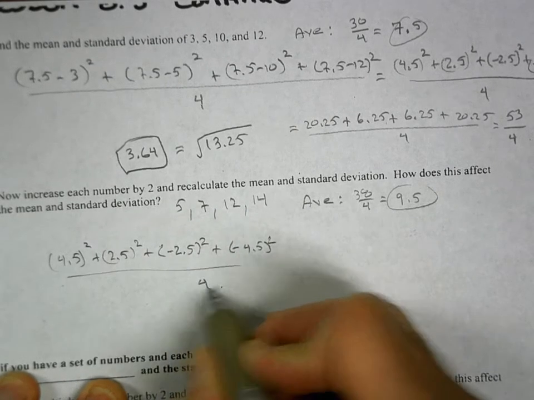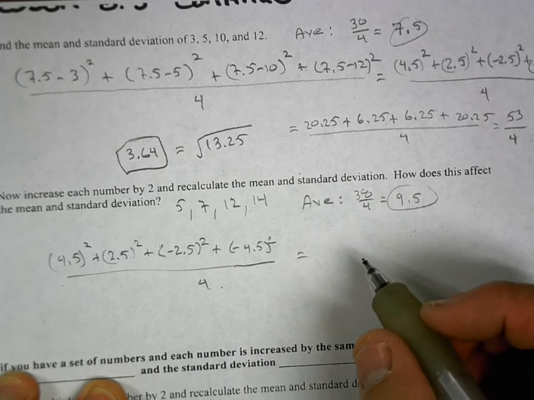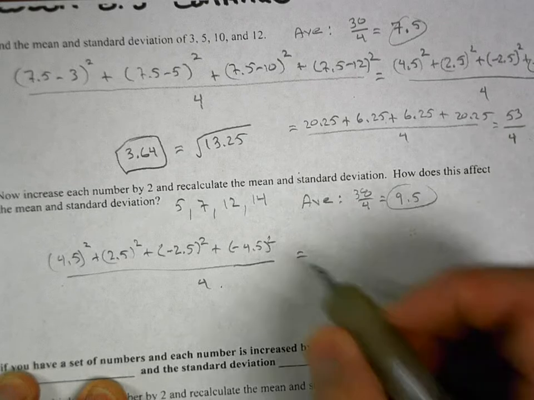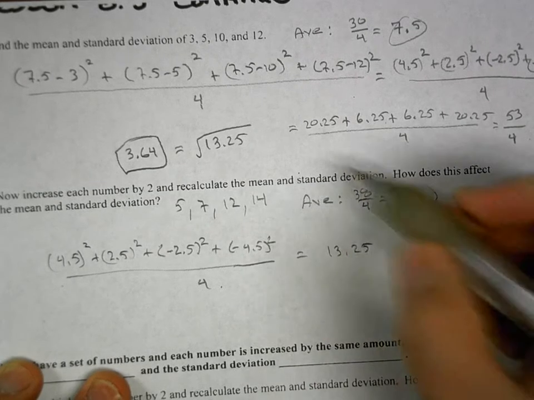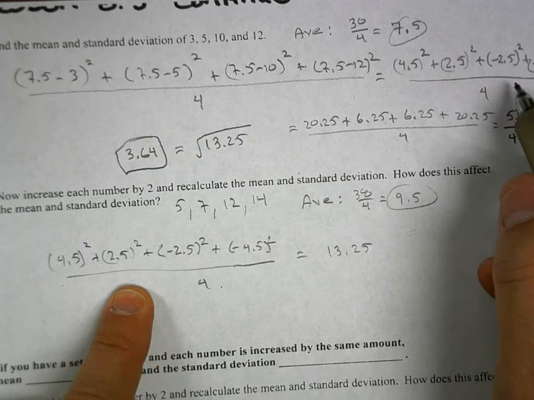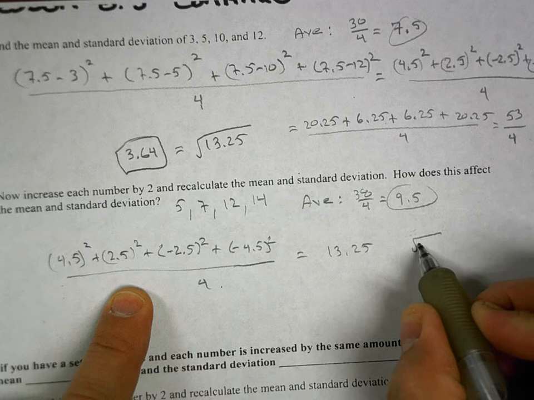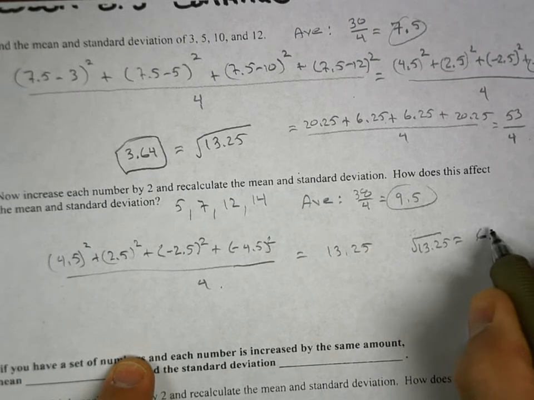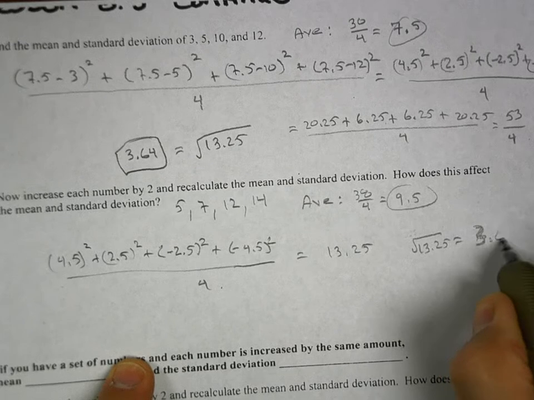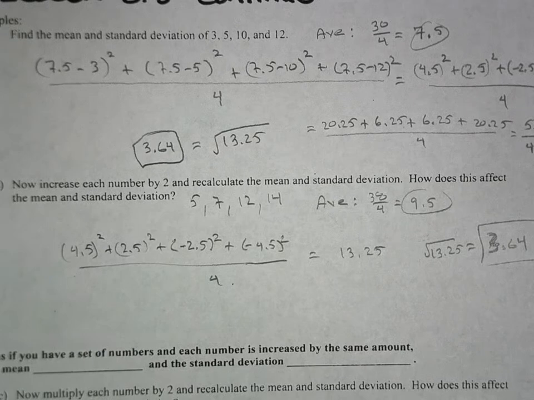Do we have to actually do any calculations on the calculator? No. Why not? Because it's the same thing. Okay, so this ends up being 13.25. We know these are the same exact numbers we had. Then we take the square root of that, and you're going to get 3.64. So 13.25, 3.64.